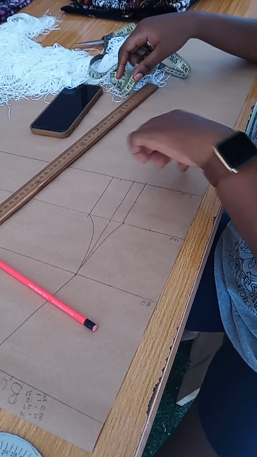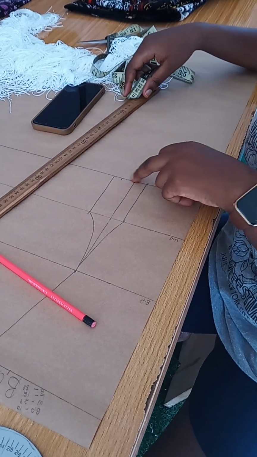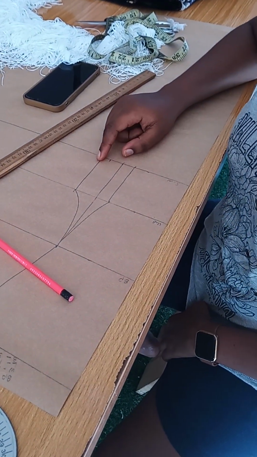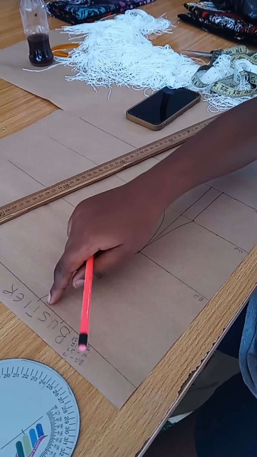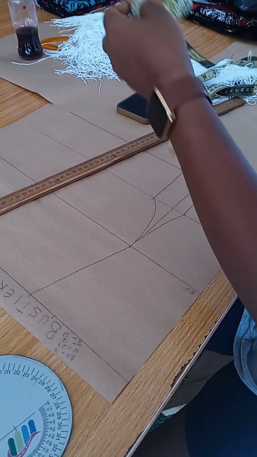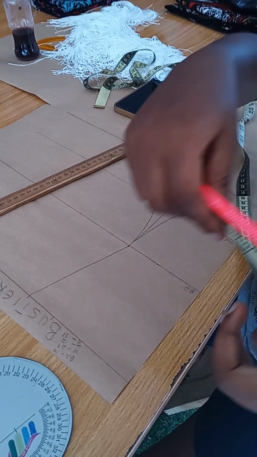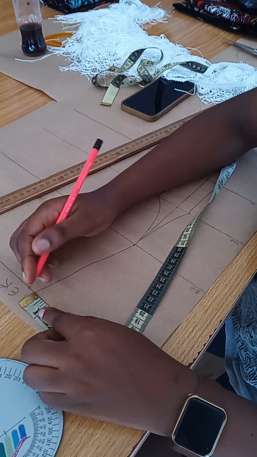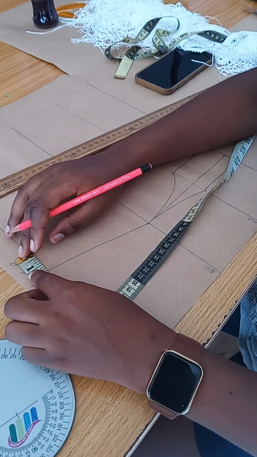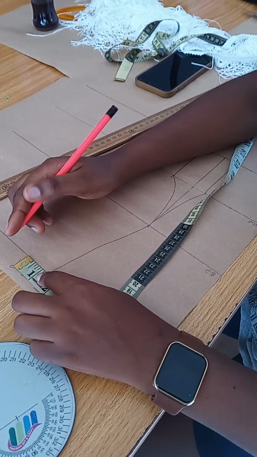So that's it for here. Then this part, I like to come here to 1/2 and 1/4, then here 1 and 1/4.